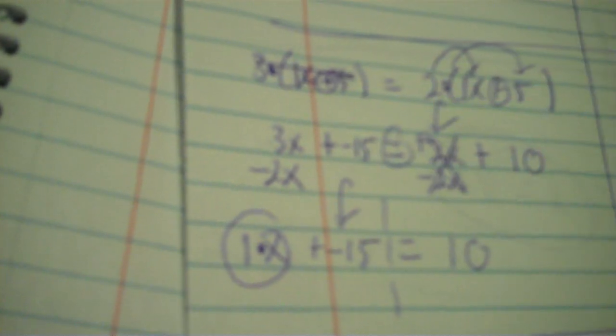Okay, now I can make my wall. 1 times x plus negative 15. So we have to get the negative 15 to 0. That would be forward. So plus 15 plus 15 to the 10. So 1 times x, 10 plus 15 is 25. And we can divide by 1. 25 divided by 1 is 25.